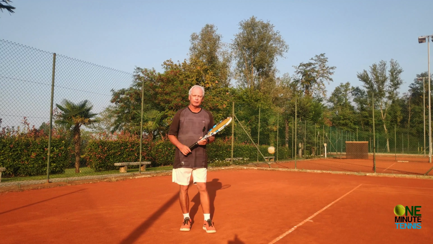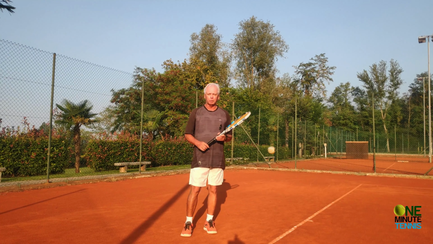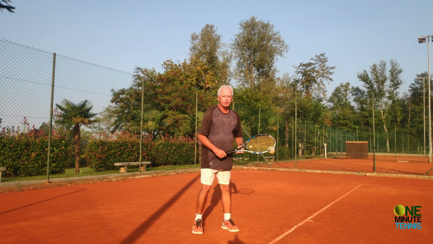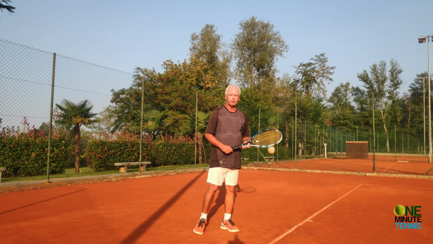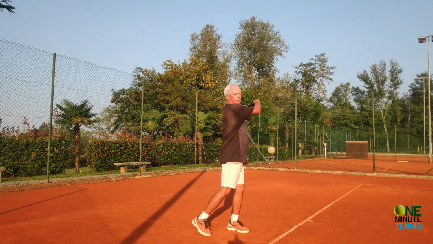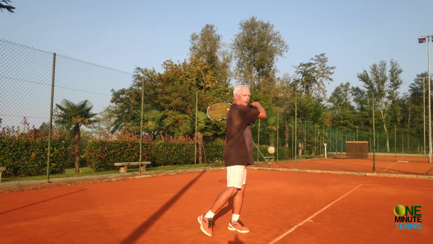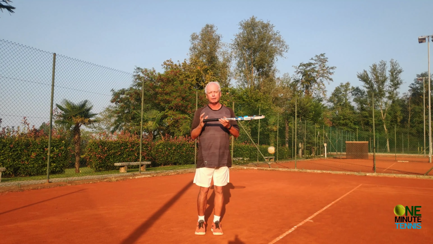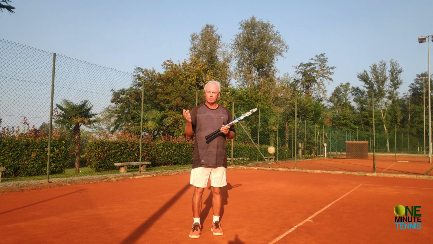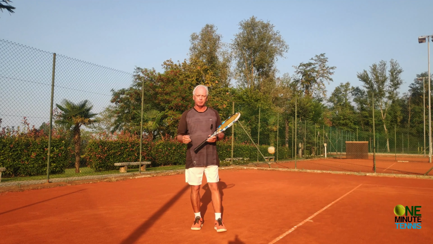So the first thing to understand is that the shape that you show the ball is pretty much the shape that the ball shows you. So if I swing with a flattish forehand finishing over the shoulder, then this flat, straight line will produce a pretty flat, straight ball. The shape that I show the ball is the shape the ball shows me.